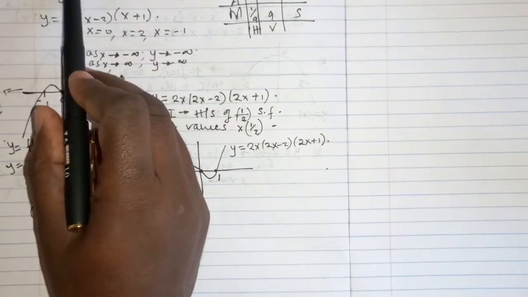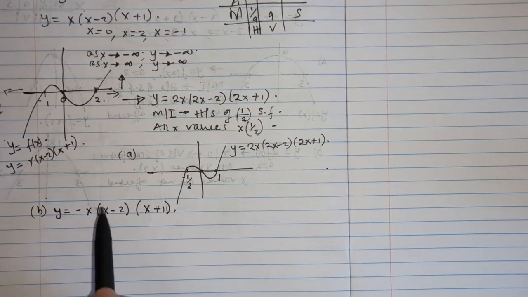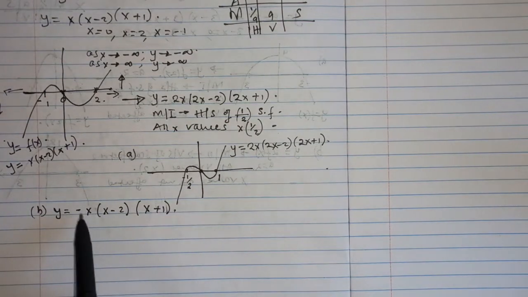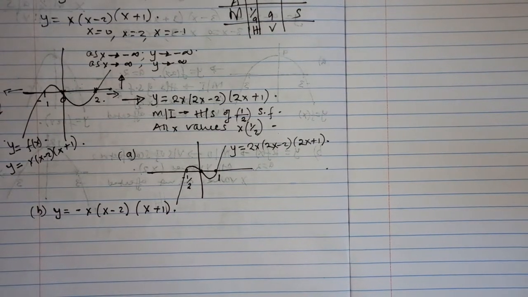So there was a positive there. So this one has been multiplied by a -1, but outside, meaning what? Only this outer value of x has been affected. The rest of the values of x have not been affected.